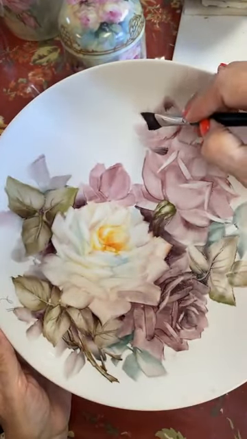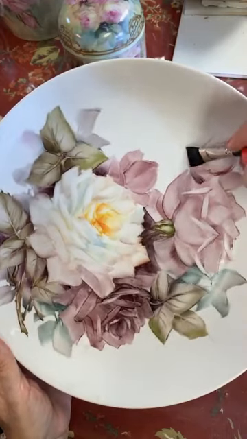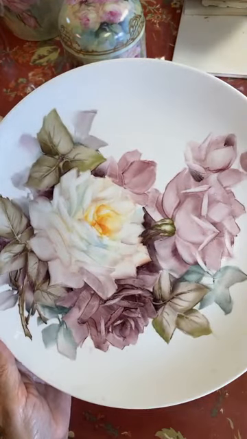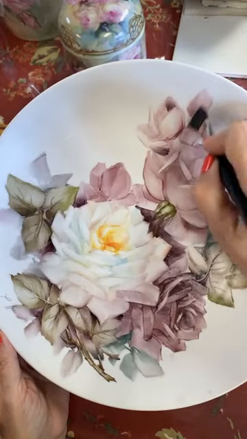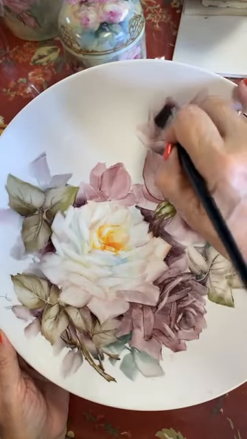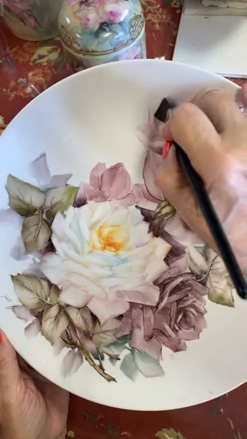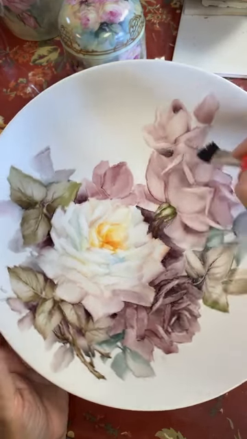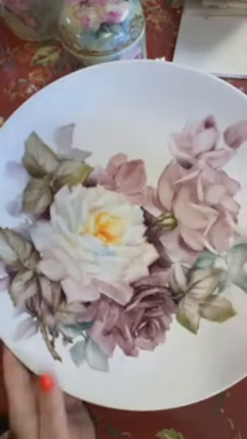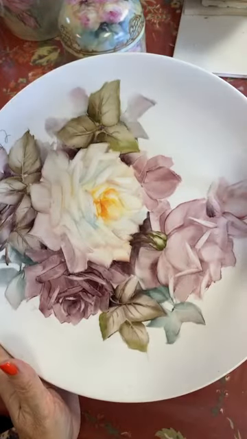And of course, you know, I would take this after I'm done here and hold it in my hand and look at it a little closer, and if I need to, refine something. But I have found that I have to wear glasses now because I've tried painting without them, and it's not a good thing. So wear your glasses if you have to.